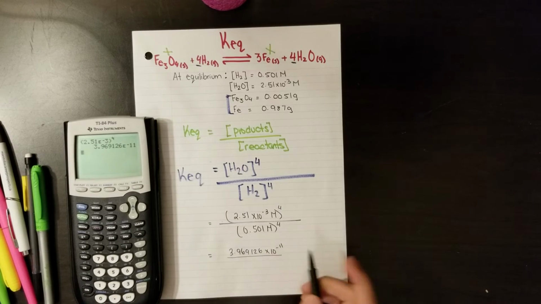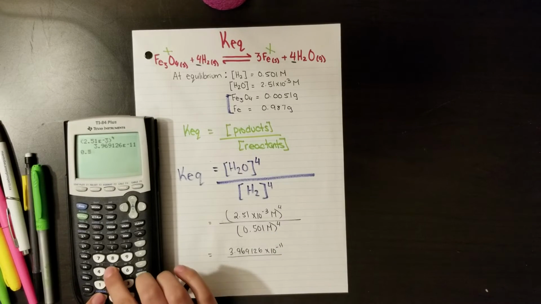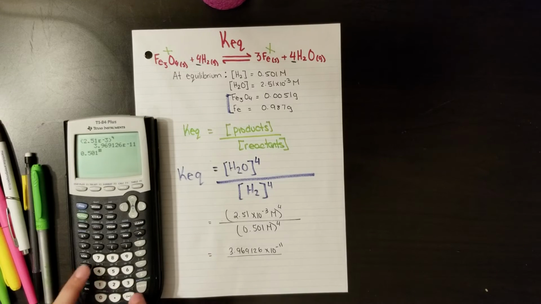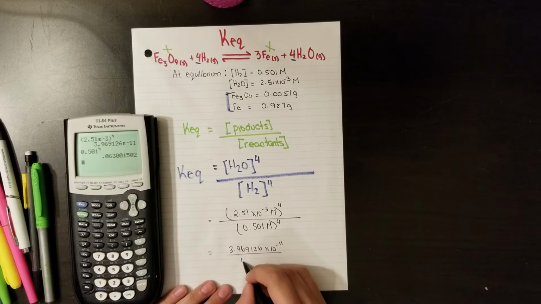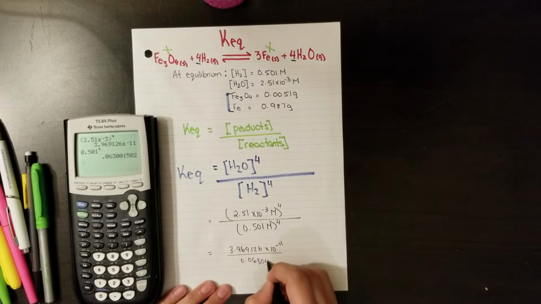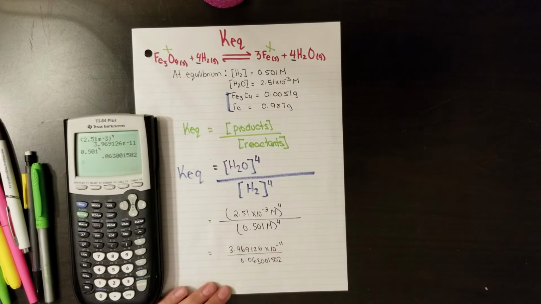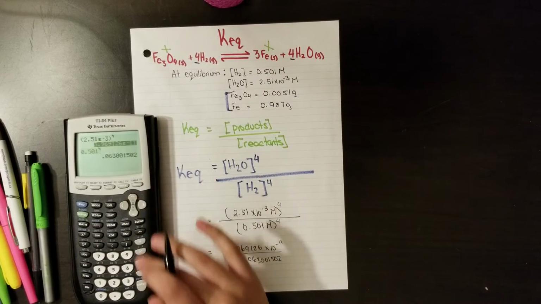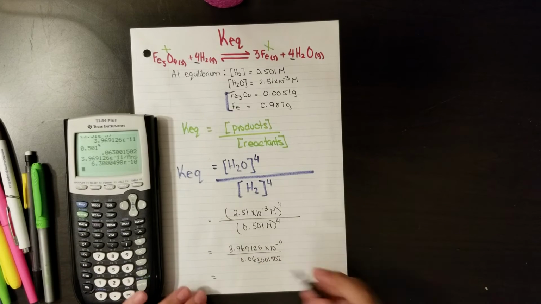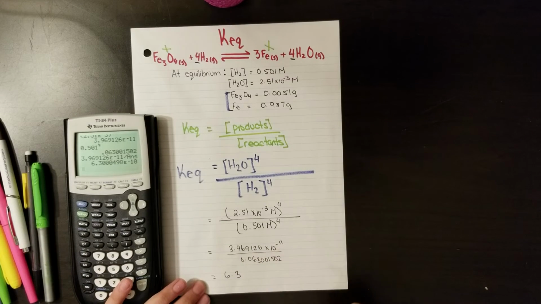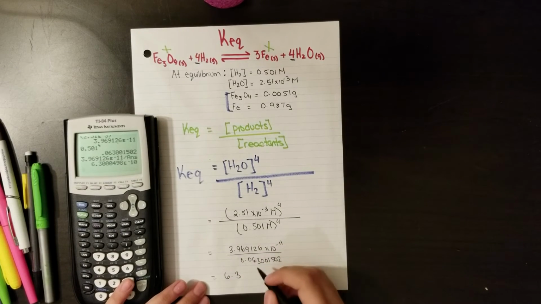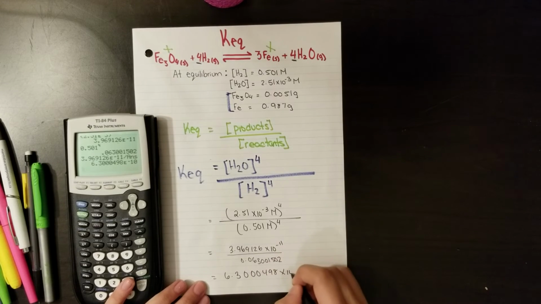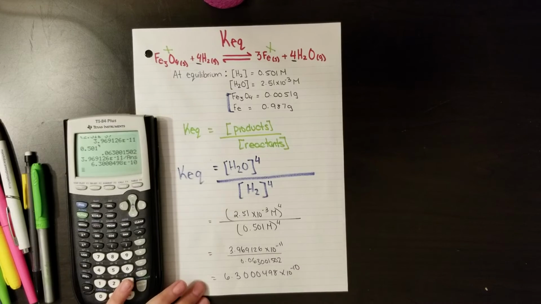Then I'm going to do 0.501 to the exponent of 4, and I'm going to get 0.063001502. Don't worry about units. If I divide these two numbers, I'm going to get 6.3 times 10 to the negative 10.